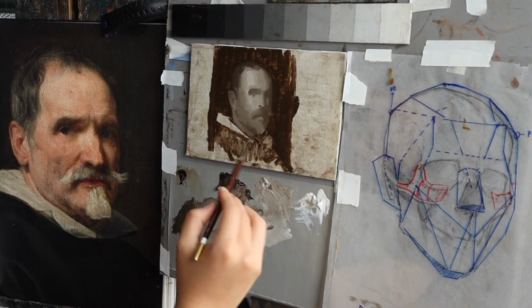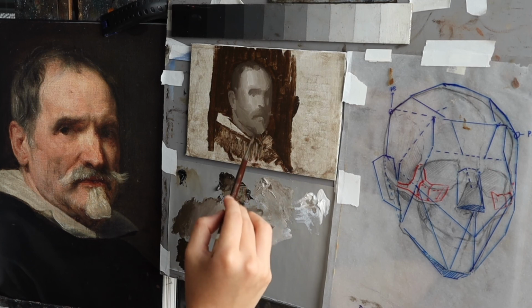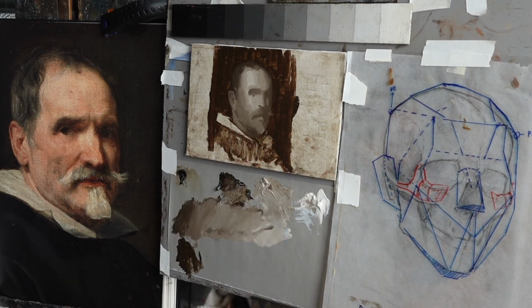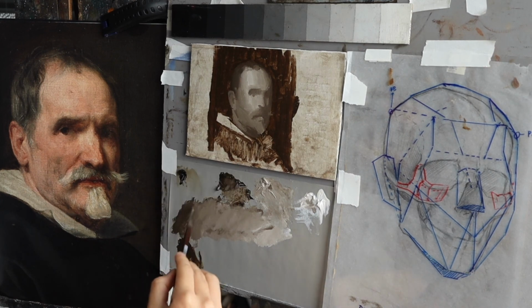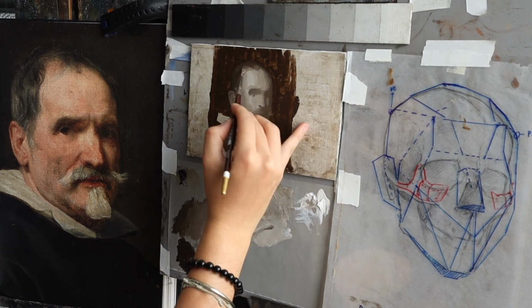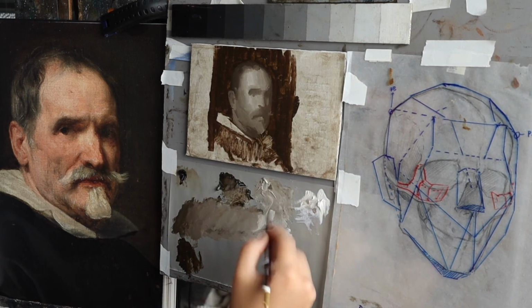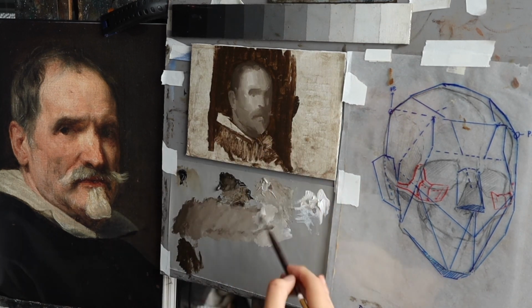So for me, it's more important to get the overall value, and then, if I have to bring the hair a little bit lighter at the end as part of a detail, then I'll do it. But really, I just don't want to get too much detail in this value study.